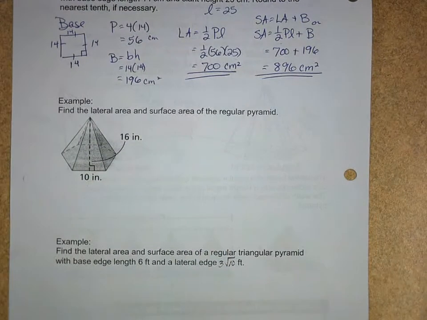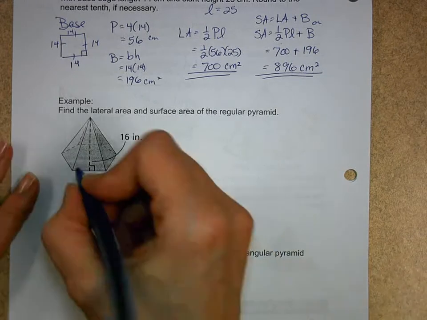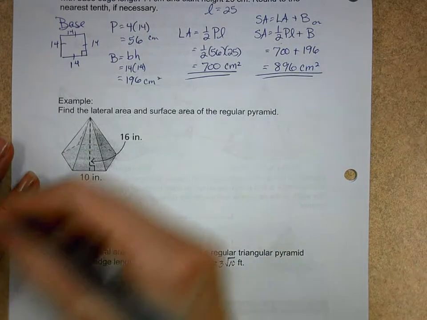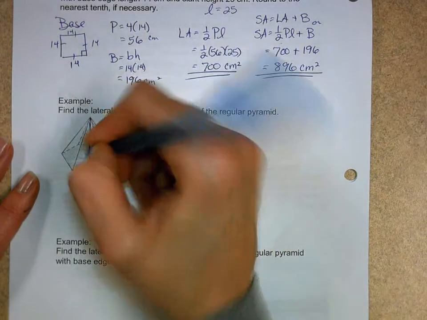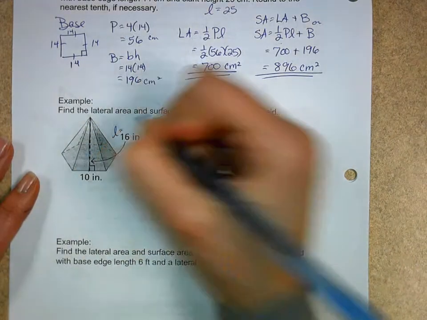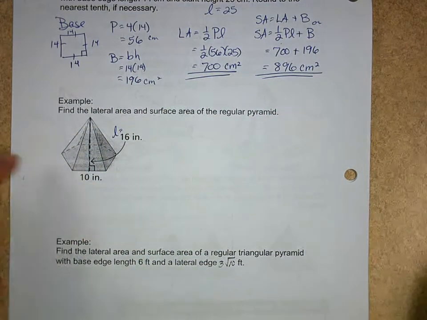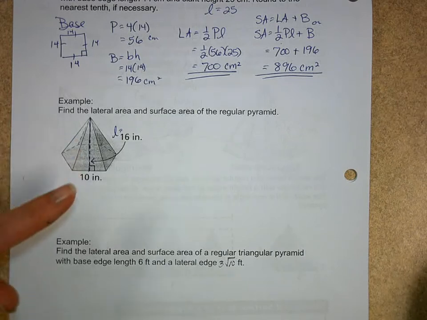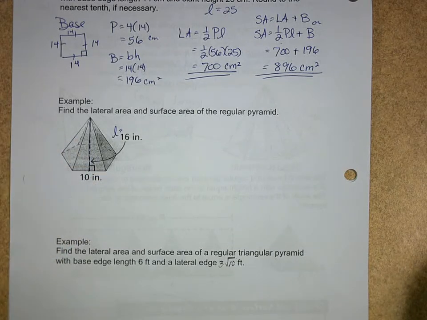Now on the next one it says find the lateral area and surface area of the regular pyramid. Well, notice where that's pointing. That's coming down the surface of my pyramid. So my slant height is 16. My base edge is 10. What type of base is on here? That's right. It's a hexagon.